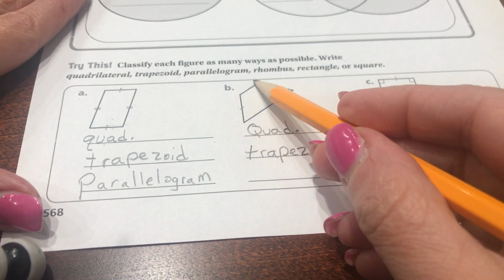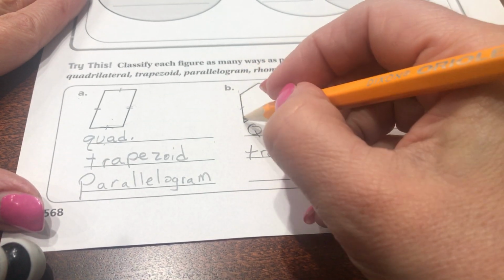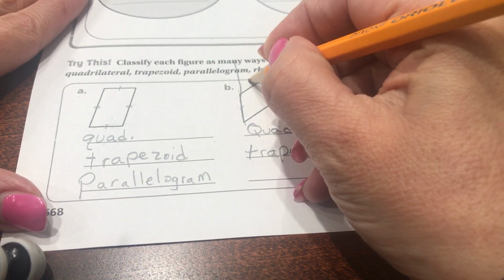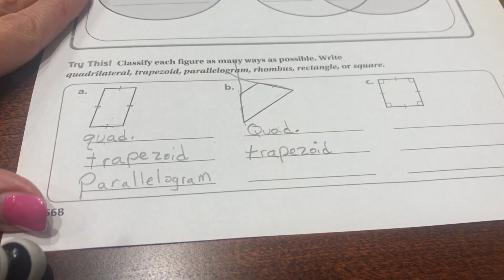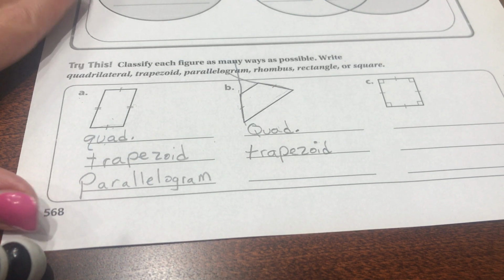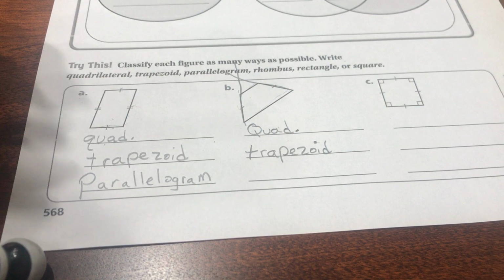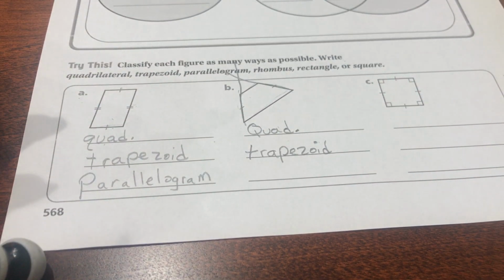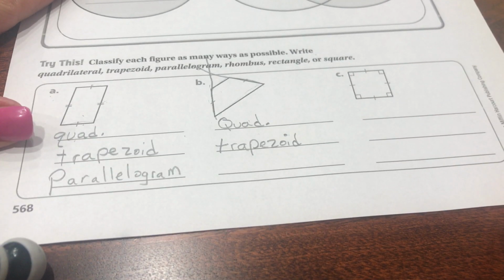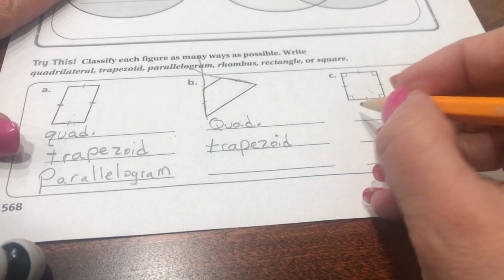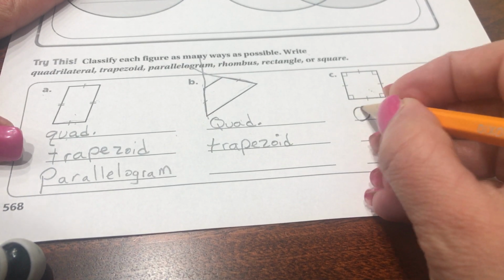Well, it has 1 pair. But look, this side here is going to eventually intersect with that side. So it does not. It does not have 2 pairs of parallel sides, so you can't name it a parallelogram. It only has 2 classifications. That's it. All right, I think we all know what this bad boy is. All right, we know he's a quad.